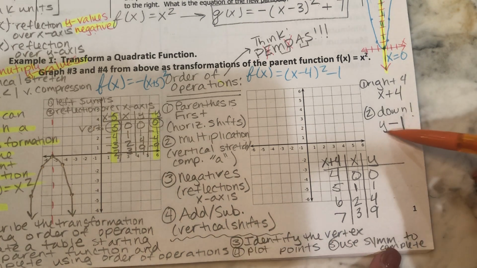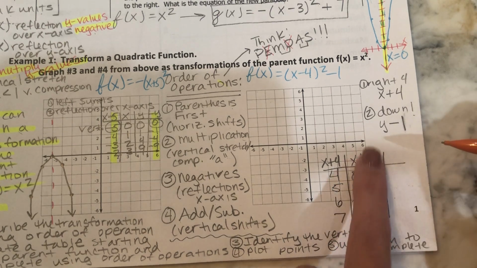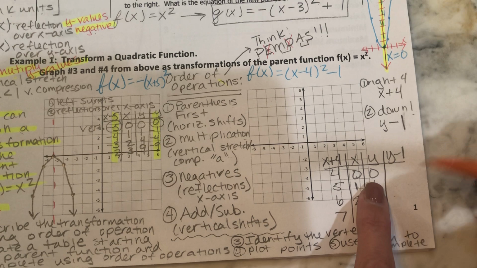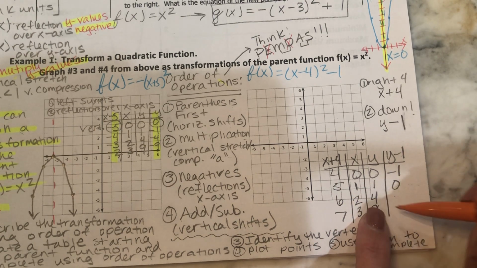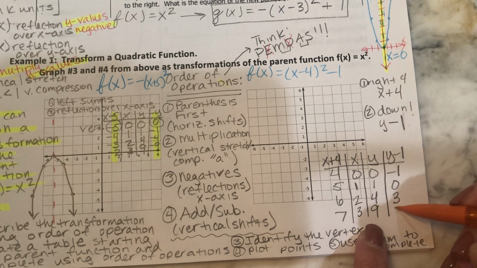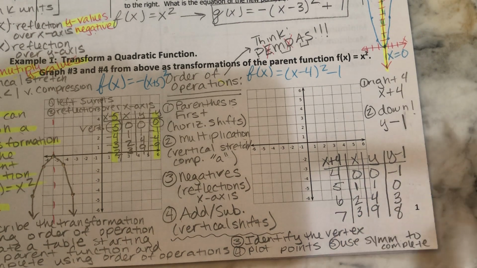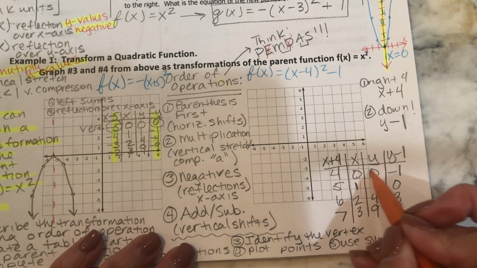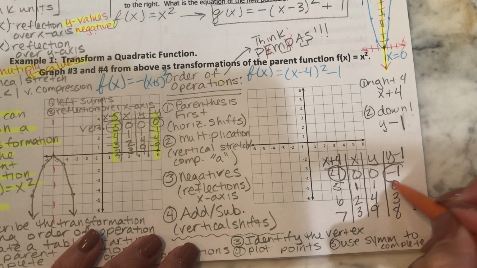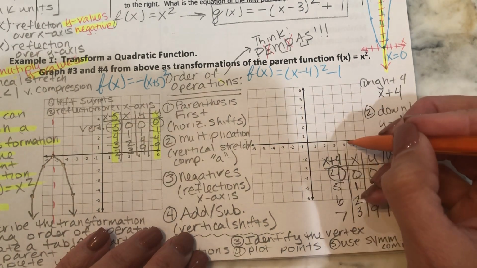And then we go to our second transformation. That's moving it down 1, so that's y minus 1. So I'm going to take this y column here and subtract 1. So 0 minus 1 is negative 1. 1 minus 1 is 0. 4 minus 1 is 3. 9 minus 1 is 8. Remember, we started up here with our vertex 0, 0. So our new vertex is 4, negative 1.